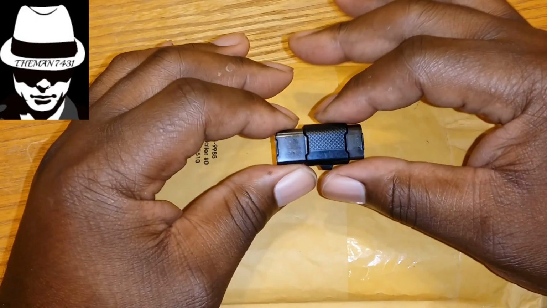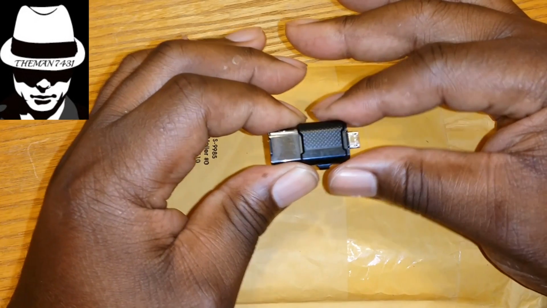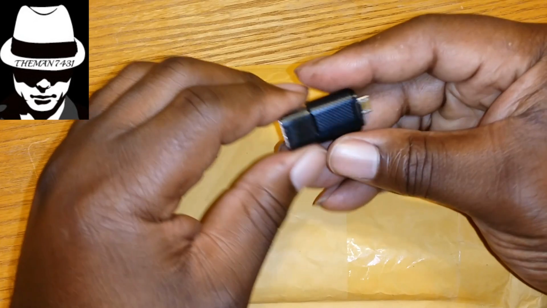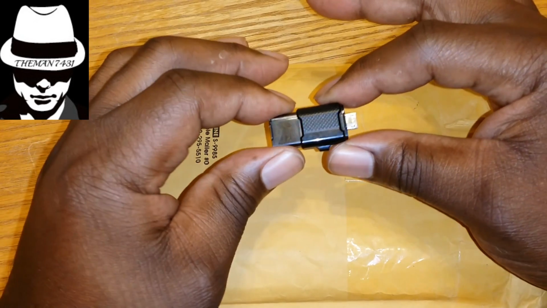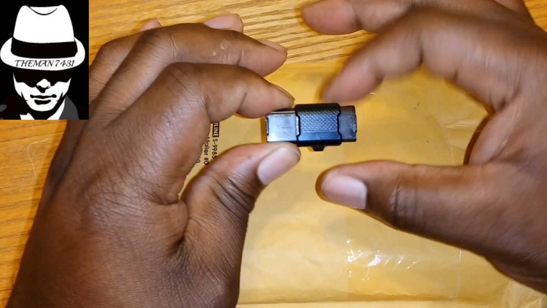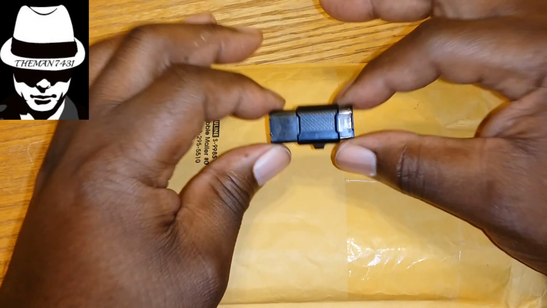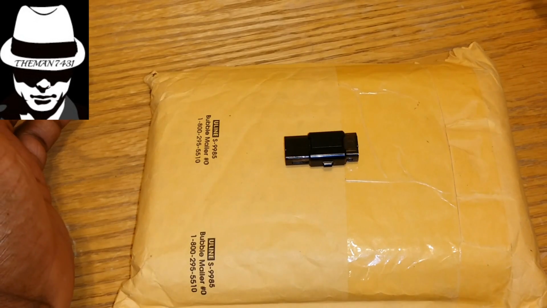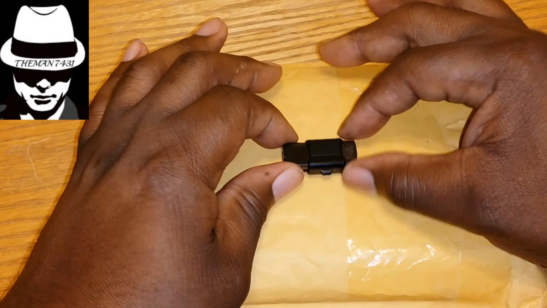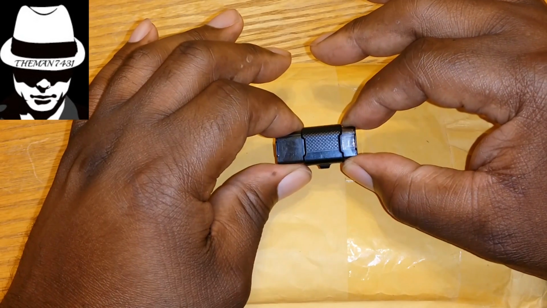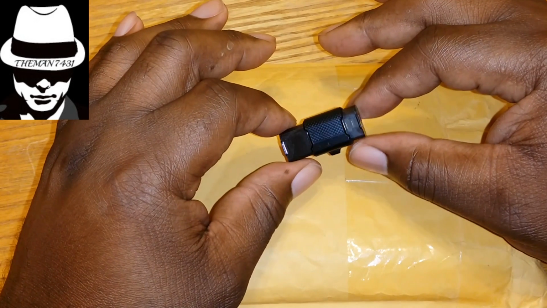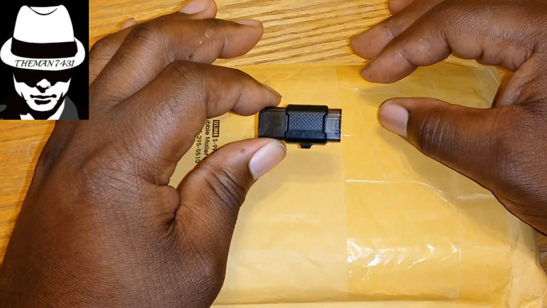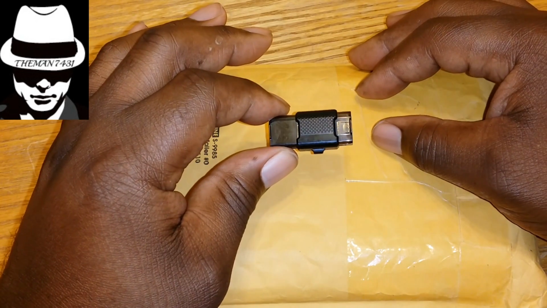You could just stick this to the bottom of your phone, and it's not really that big either, guys. This is pretty small. Doesn't have a lot of length to it at all. It's really small. You won't really notice it that much hanging out the bottom of your phone or the top of your phone or wherever your USB port is on your device.